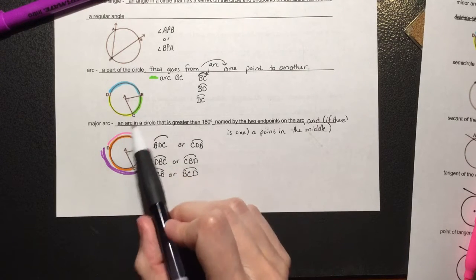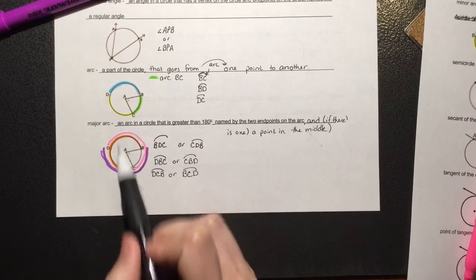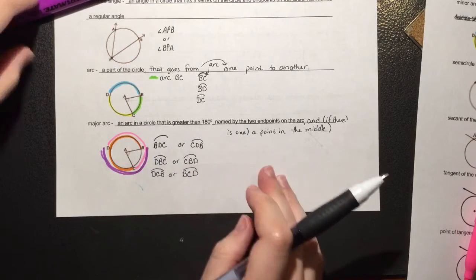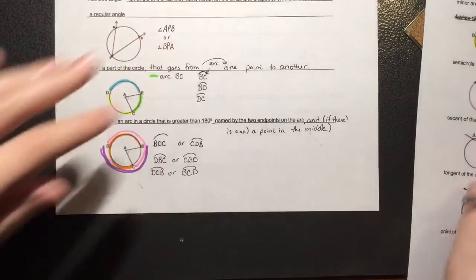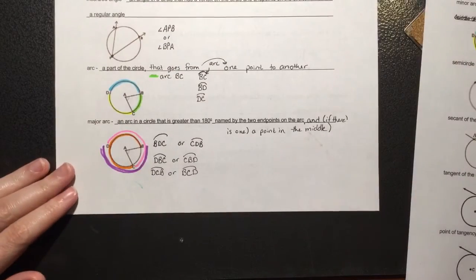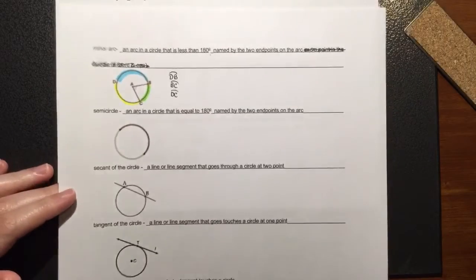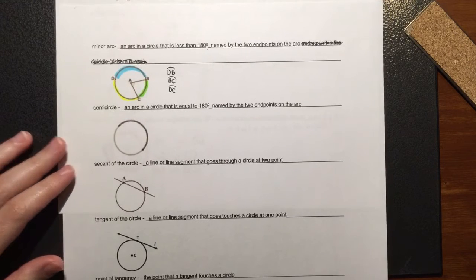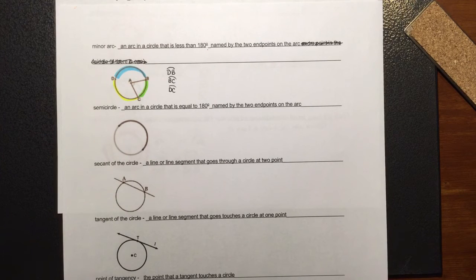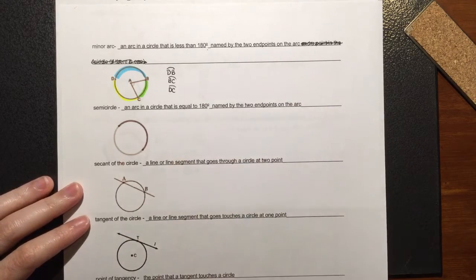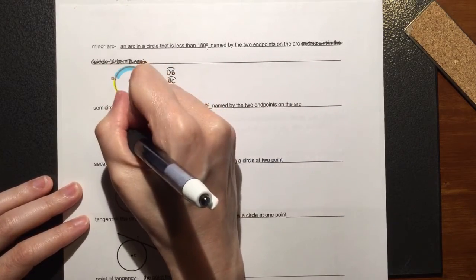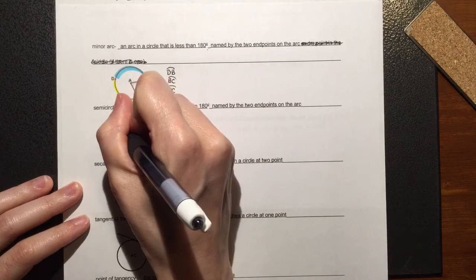So all of those are different types of arc, the major arc and the minor arcs. The other one that I started talking about and then waited was the semicircle. A semicircle is an arc that is equal to 180 degrees, and it's named by the two endpoints on the arc. So I'm going to label this one FG.